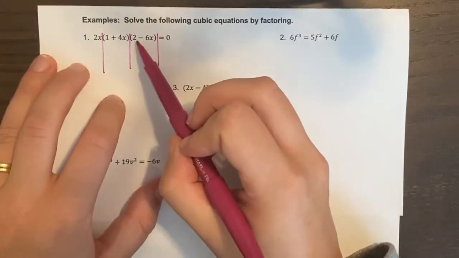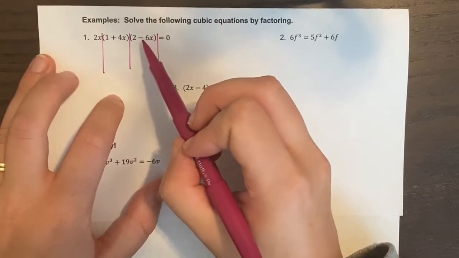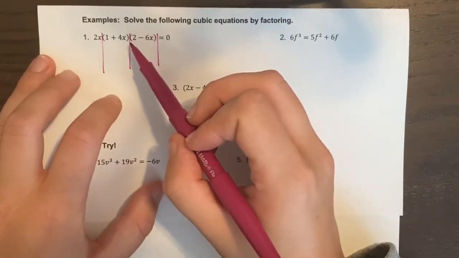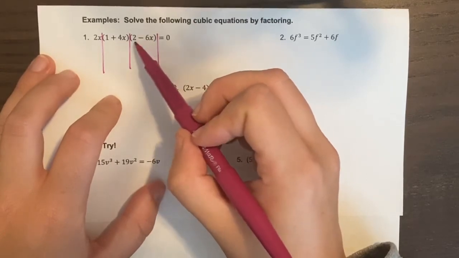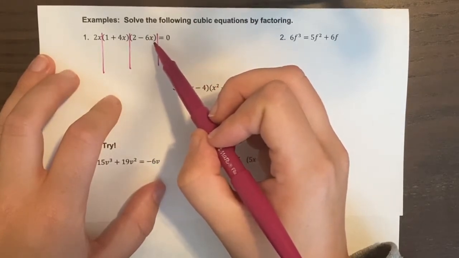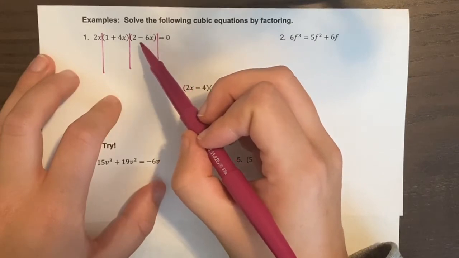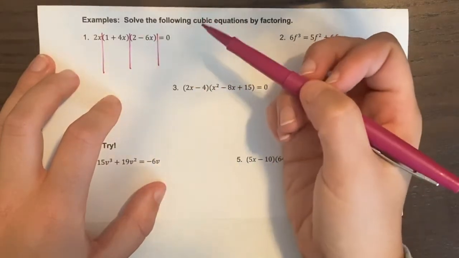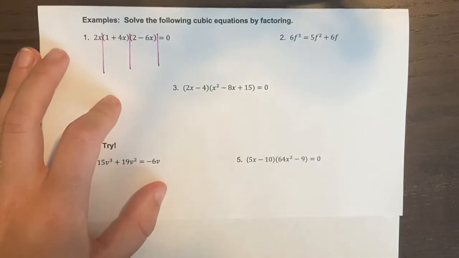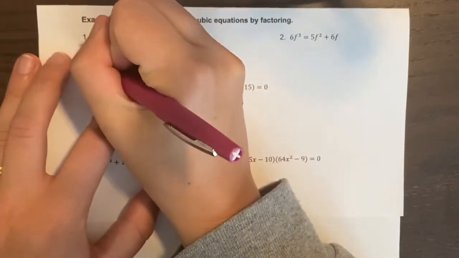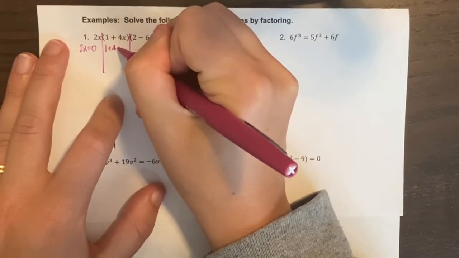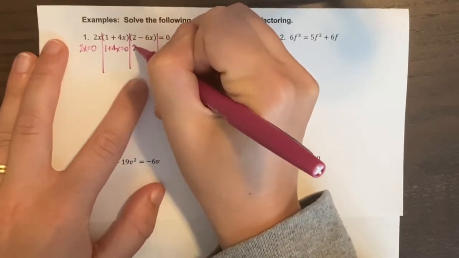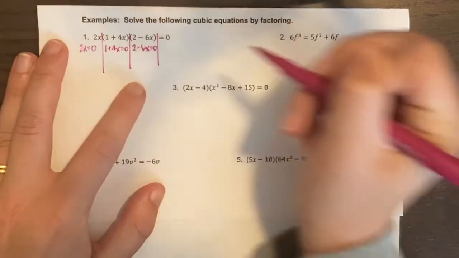Now you may notice that 2 minus 6x, technically you could take a 2 out of that if you wanted to, and there would be nothing wrong with that. But if we set 2 minus 6x equal to 0, we'll get the exact same thing as if we take the 2 out and then set what's left over equal to 0. So you don't have to if you don't want to. So we'll have 2x equals 0, we'll have 1 plus 4x equals 0, and 2 minus 6x equals 0.